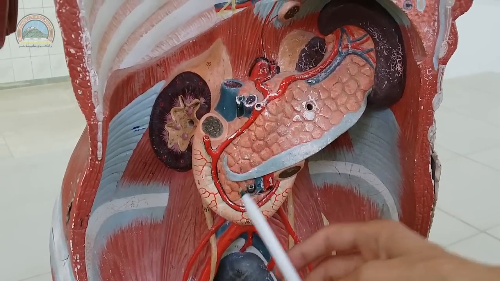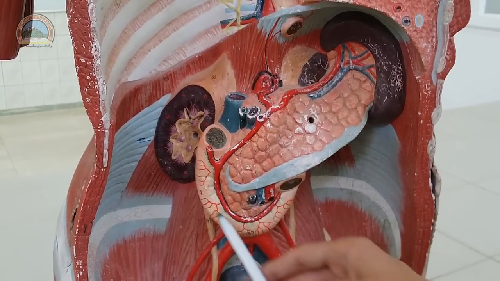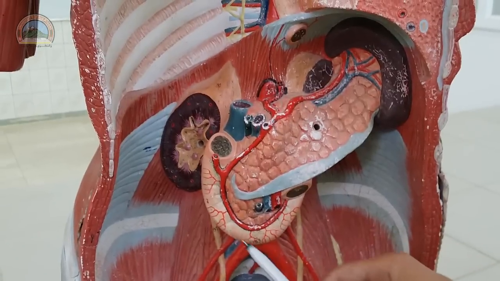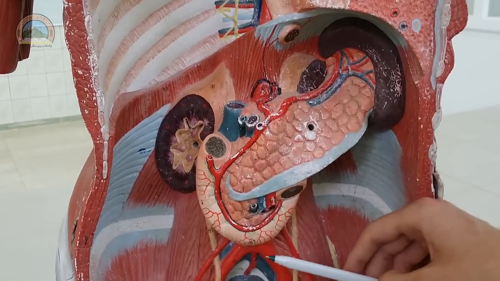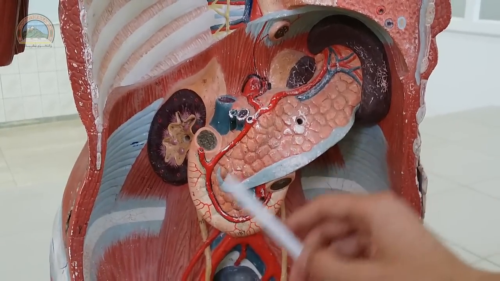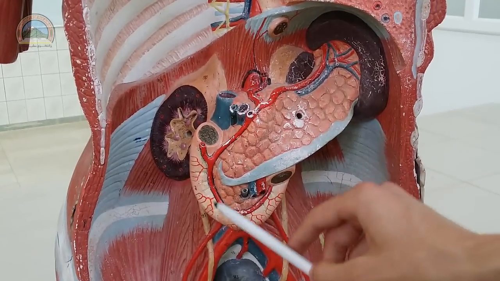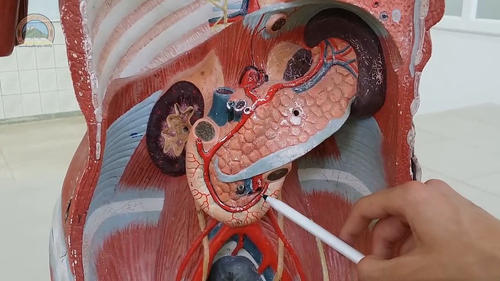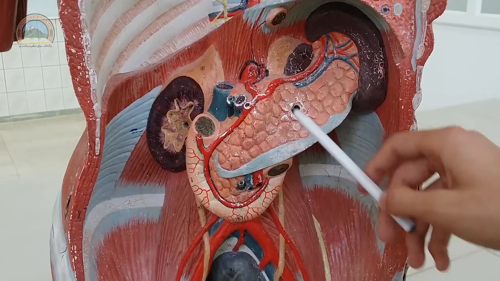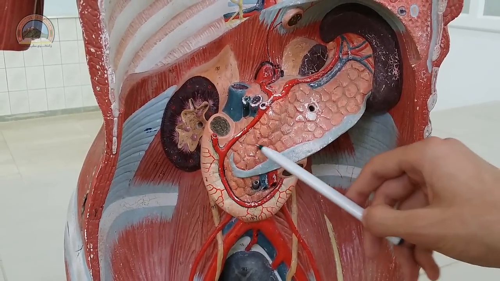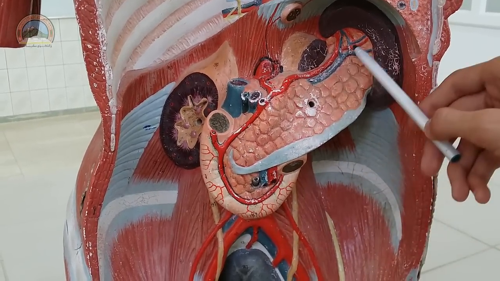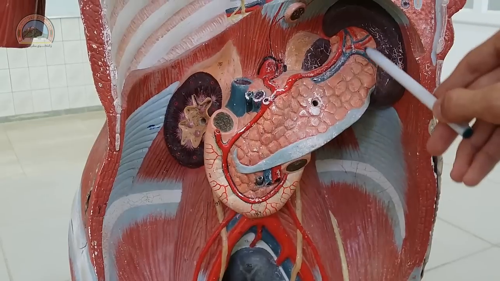It's supplied here. This artery is the superior pancreaticoduodenal. Also, the inferior pancreaticoduodenal comes from the superior mesenteric artery. Here we have the pancreas. This is the pancreas. It has the head, also the uncinate process behind it. Okay, you have the body, neck. Neck, body, and tail. The pancreas, as you can see, goes to the hilum of the spleen.